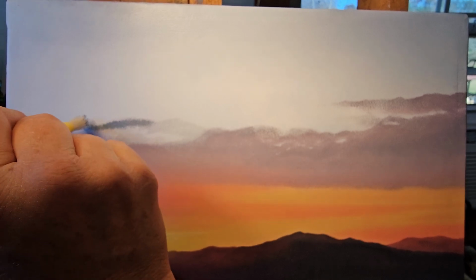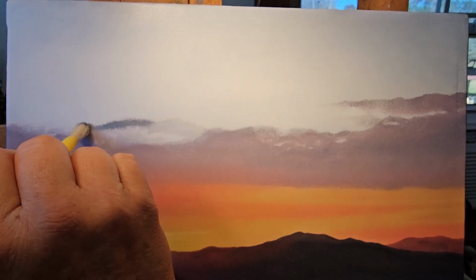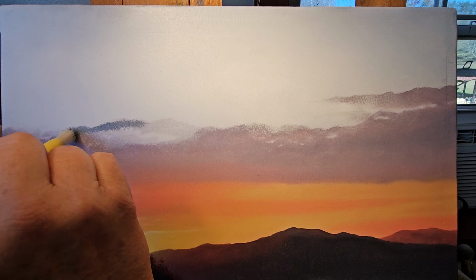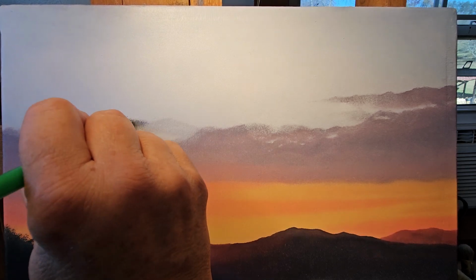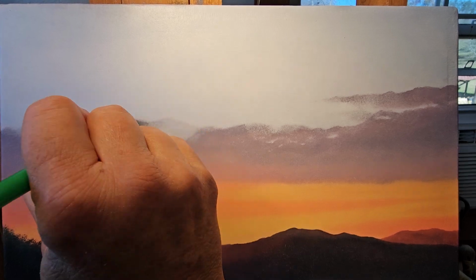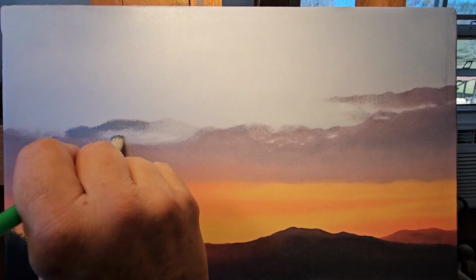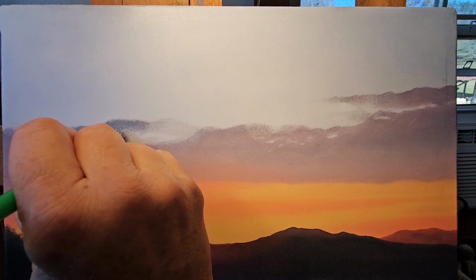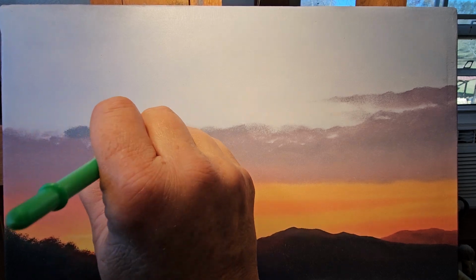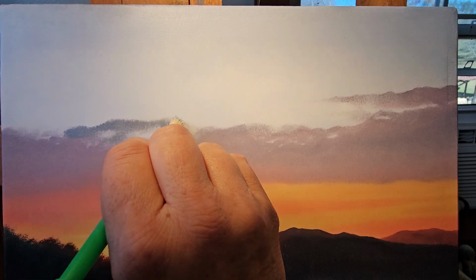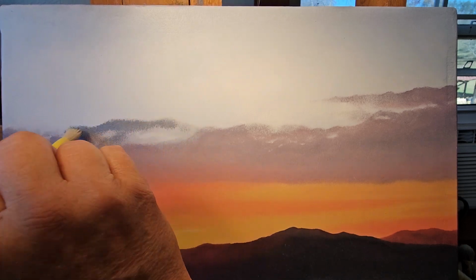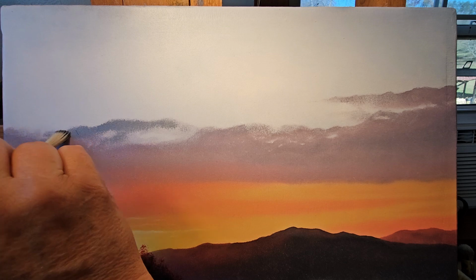And there again, with your clouds, I rarely even look at the photograph except just at the very beginning when I'm trying to determine the shape that I want my clouds to go in, because clouds are so difficult to actually follow their line. They're over top and underneath and behind and in front of each other. They're different thicknesses.